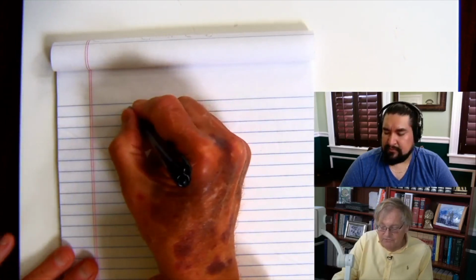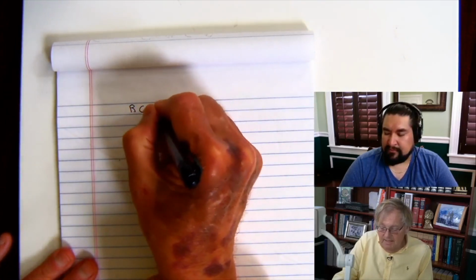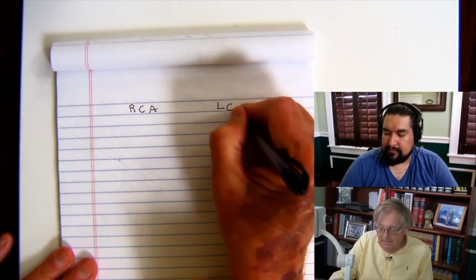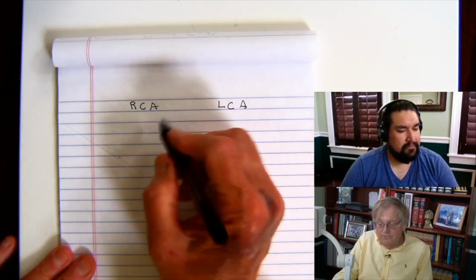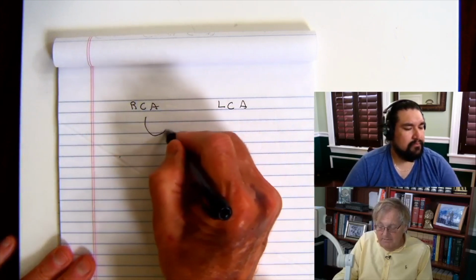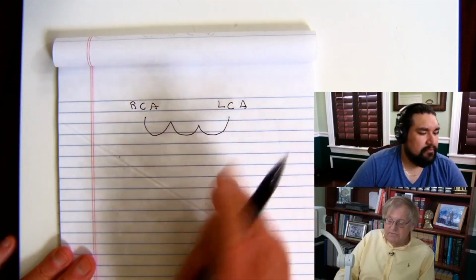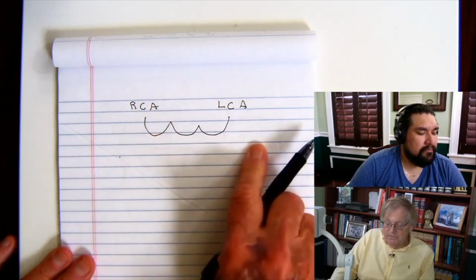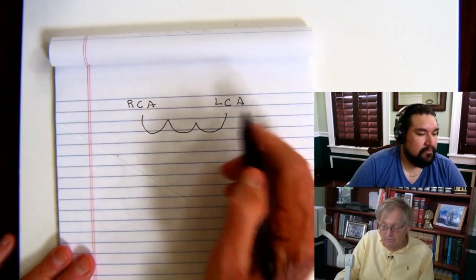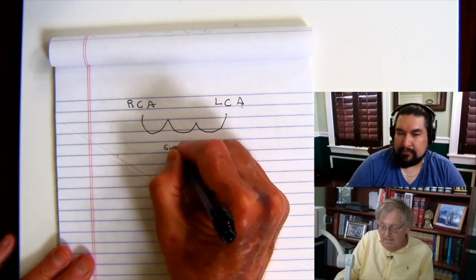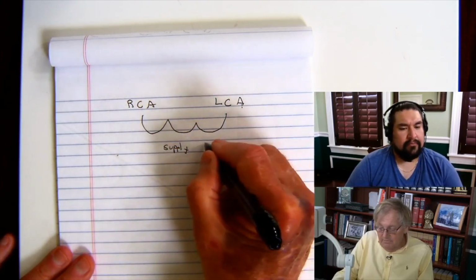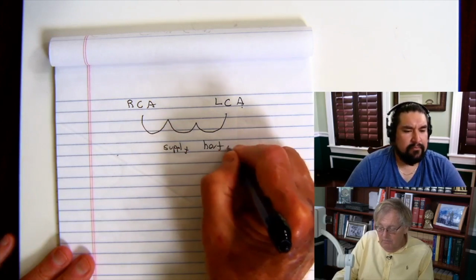So remember, you've got your RCA, LCA, we've got those branches, and I'm not going to write them again for you. But you remember the right coronary artery and the left coronary artery, what they're going to have to do is they're going to all come together, and those vessels now have to supply or perfuse the heart. So no matter whether they're out of the left or right, they're going to supply the heart or the myocardium with oxygen.